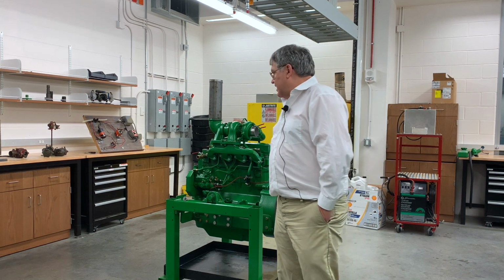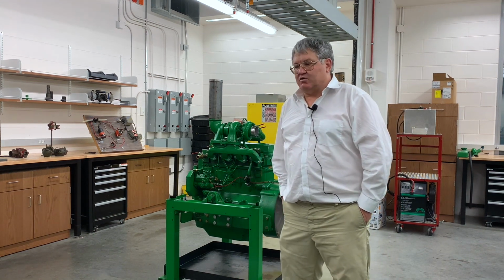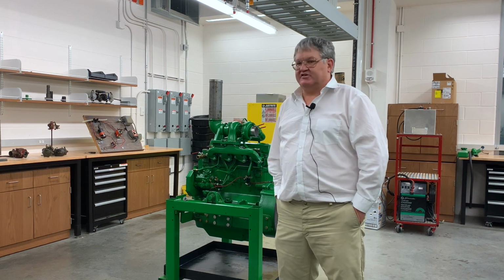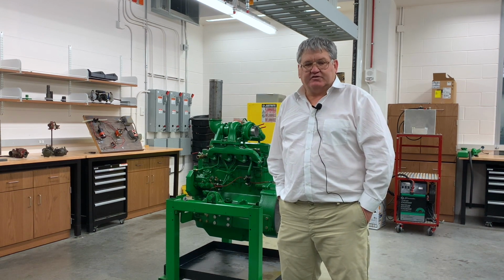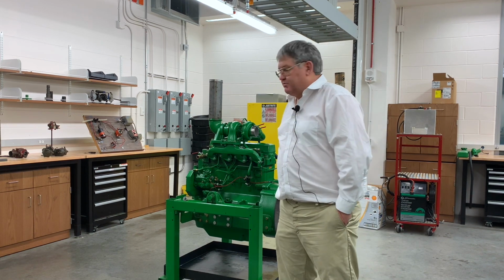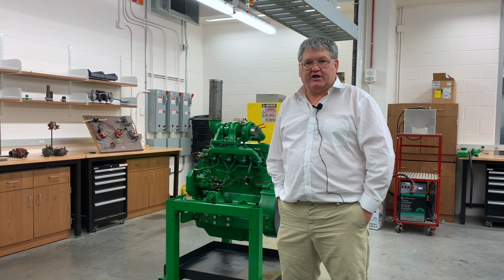This lab is part of the lab that we use for the tractor power courses, and a lot of the work done here is to get the students familiar with engines and the components in the engines. These engines are taken apart every semester and then put back together and made sure that they are back in running condition.